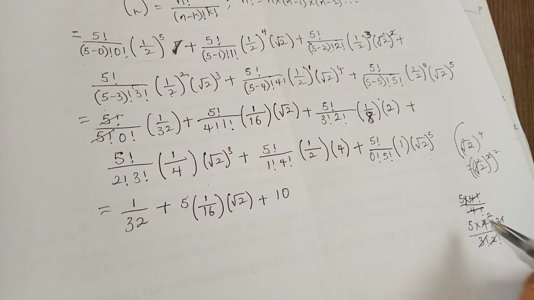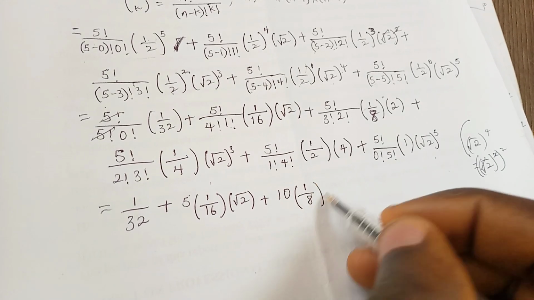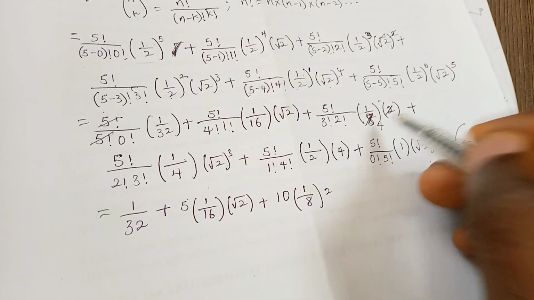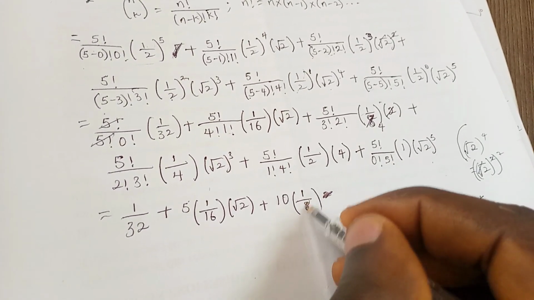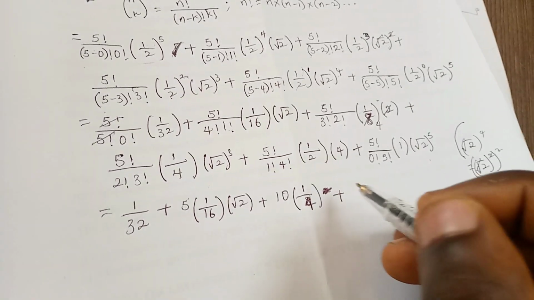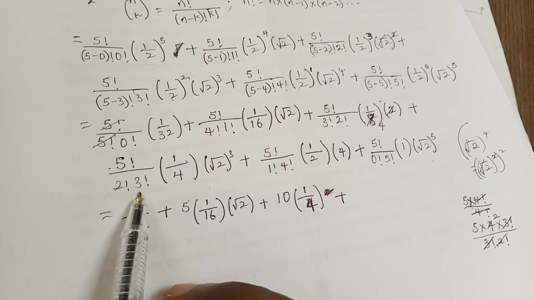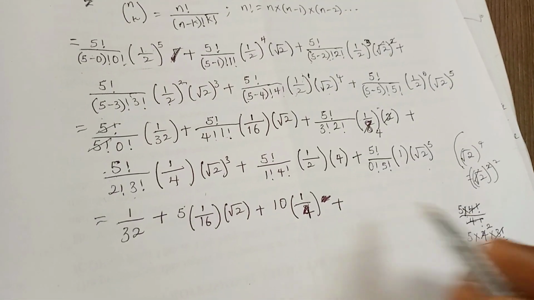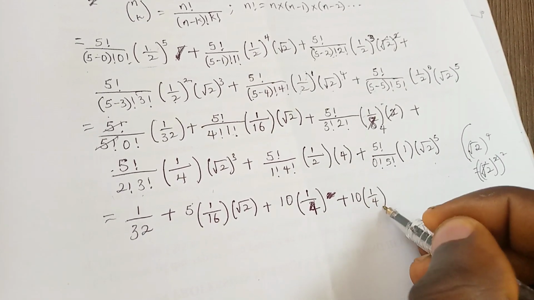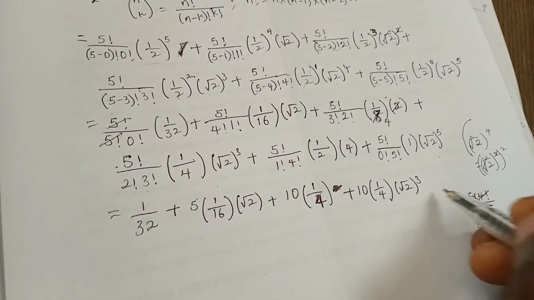So coming back here, we are at this point, plus 10. We've divided everything, so plus 10 into 1 over 8 times 2. In fact, we can cancel this 8 and then we have 4. So we'll just be having 1 over 4 plus. The next one is the same thing. We just have 2 factorial before 3 factorial. So what we got here was 10, right? So we can still rewrite it 10 into 1 over 4 times the square root of 2 all to the power of 3. All right.